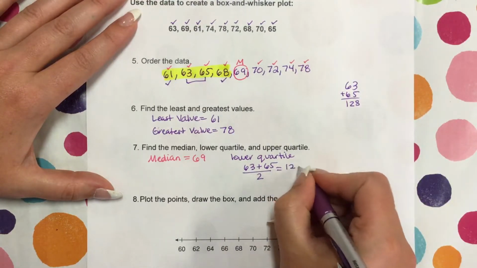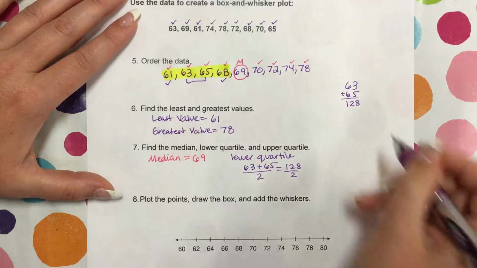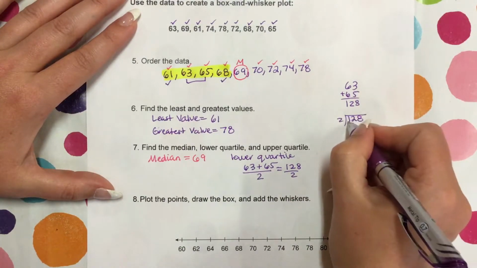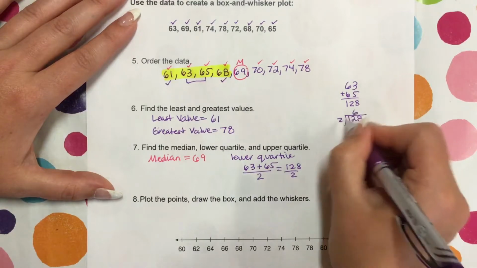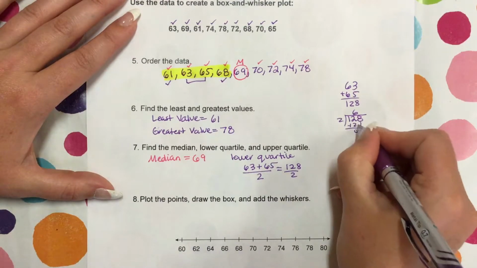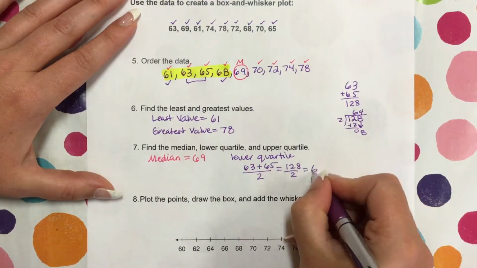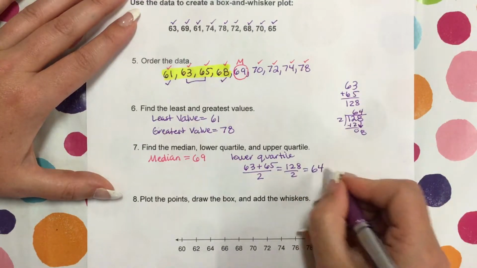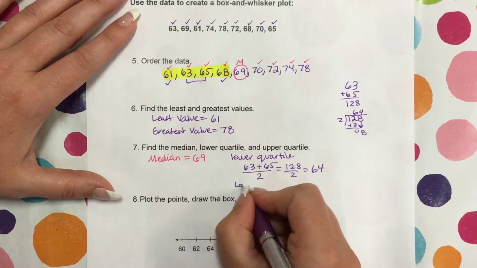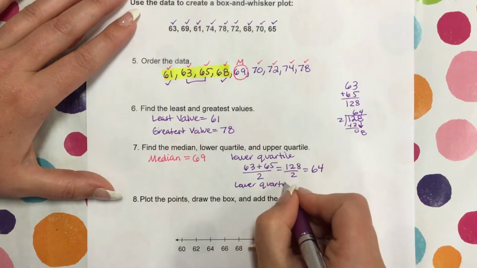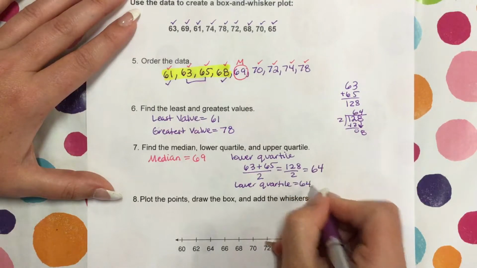That equals 128 divided by 2. 2 goes into 12 6 times. 6 times 2 is 12. 0, drop down the 8. 2 goes into 8 4 times, so that ends up being 64. So that means our lower quartile equals 64.